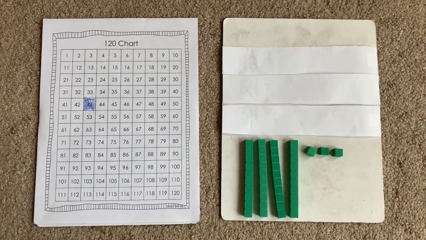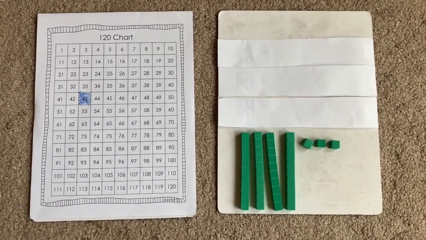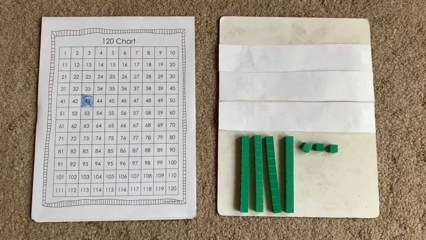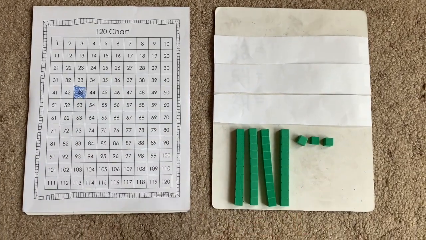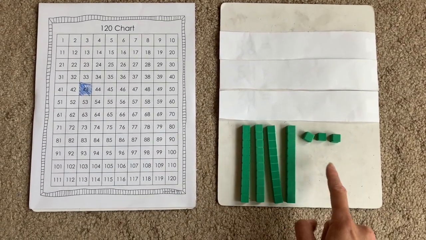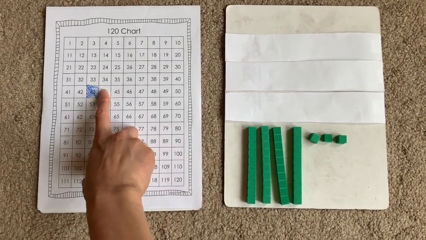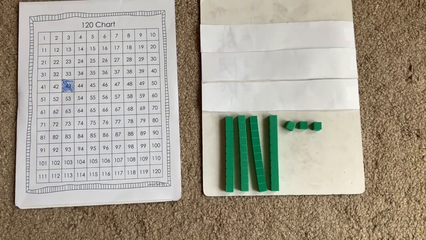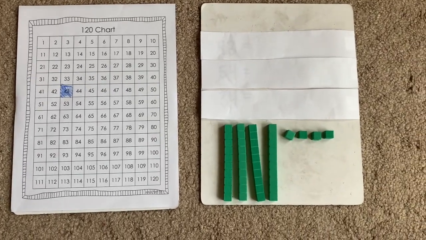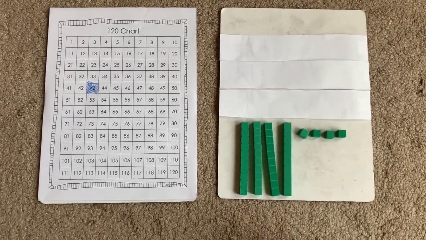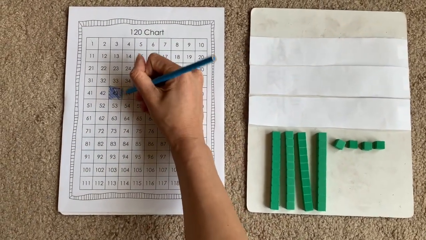So we're going to try to change our number 43 to make each of the neighbor numbers. So let's start by changing 43 to make the number 44. We need to figure out what we need to do to turn 43 into 44. 44 is just one more than 43, so all we have to do is add one more cube. We're going to show that with a number sentence too. So we wanted to make the number 44. So I'm going to go ahead and color that one in.